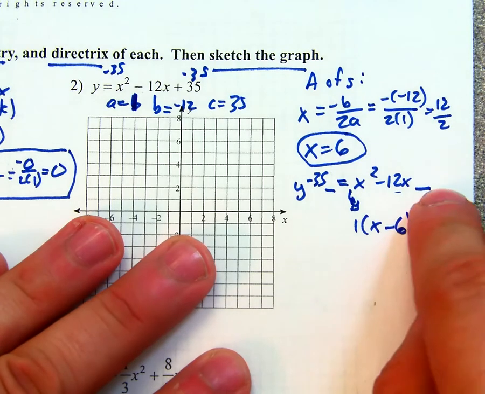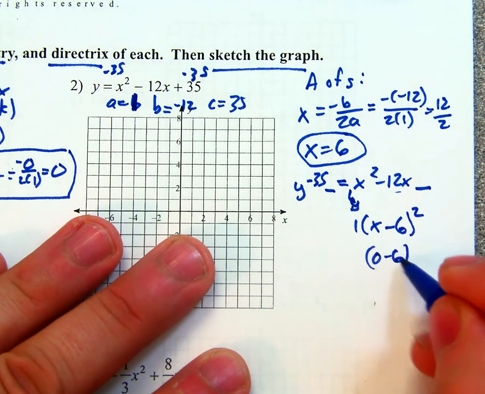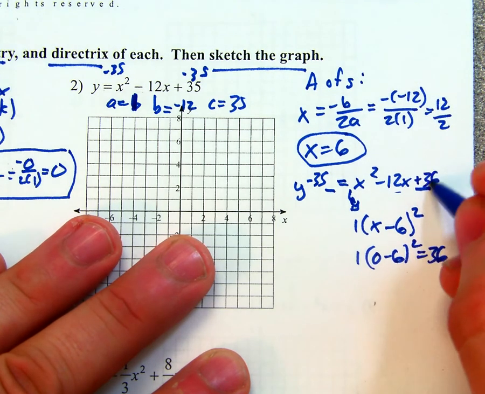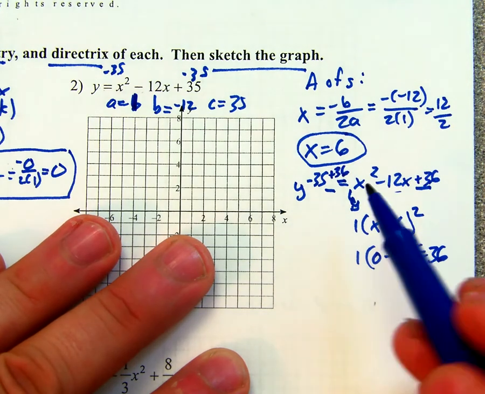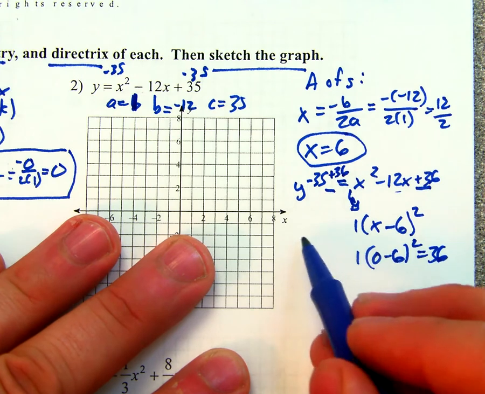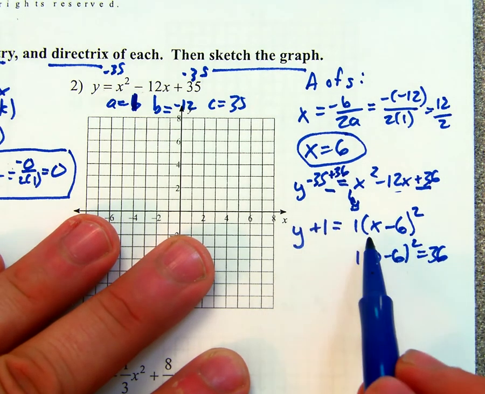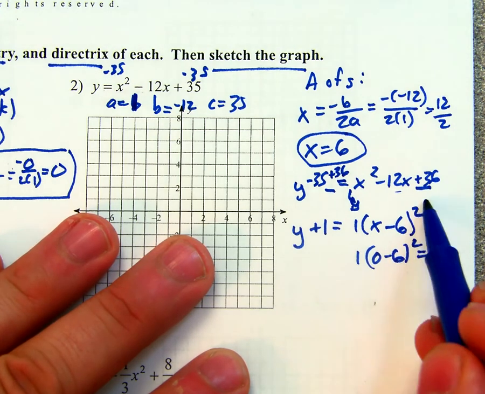Now, what number did we add to both sides? Well, plug in 0. 0 minus 6 times 1 squared is 36. So I'm going to add 36 to both sides. Okay? Now, if we simplify this, negative 35 plus 36 is just y plus 1. So y plus 1 equals 1 times (x minus 6) squared. Now, to complete the square is finished.